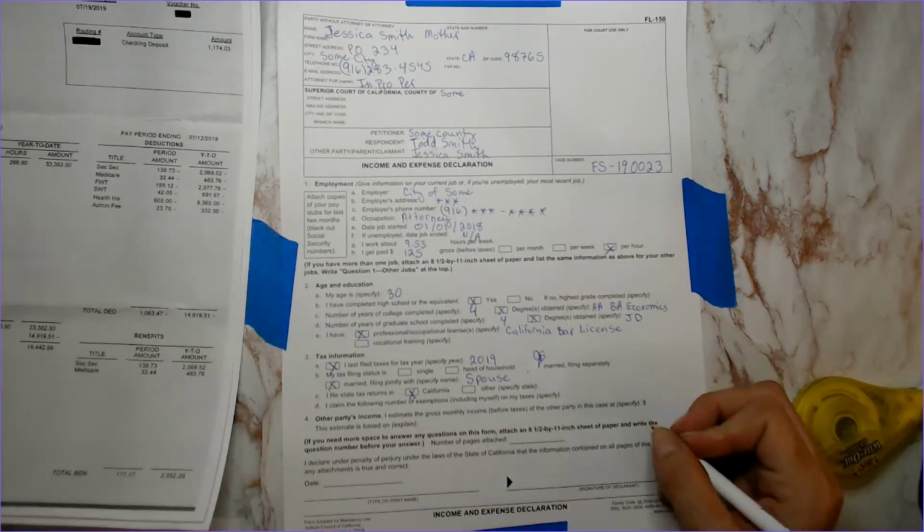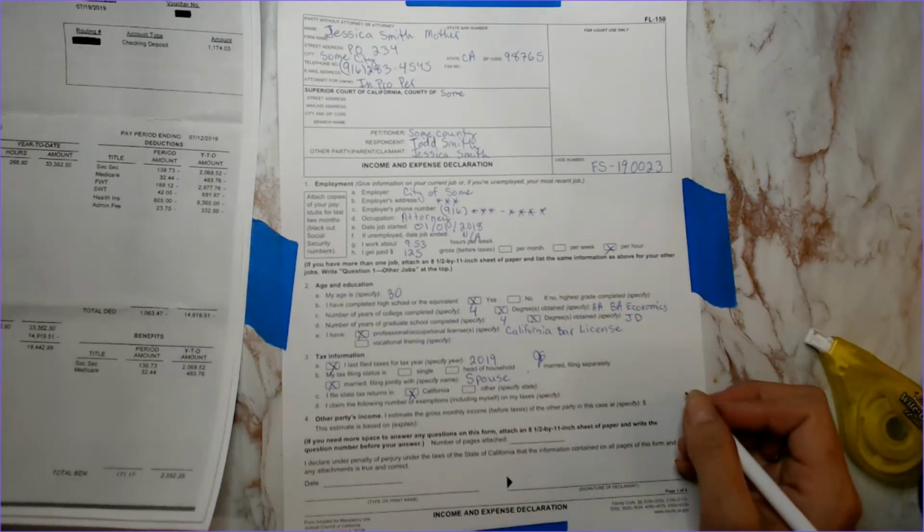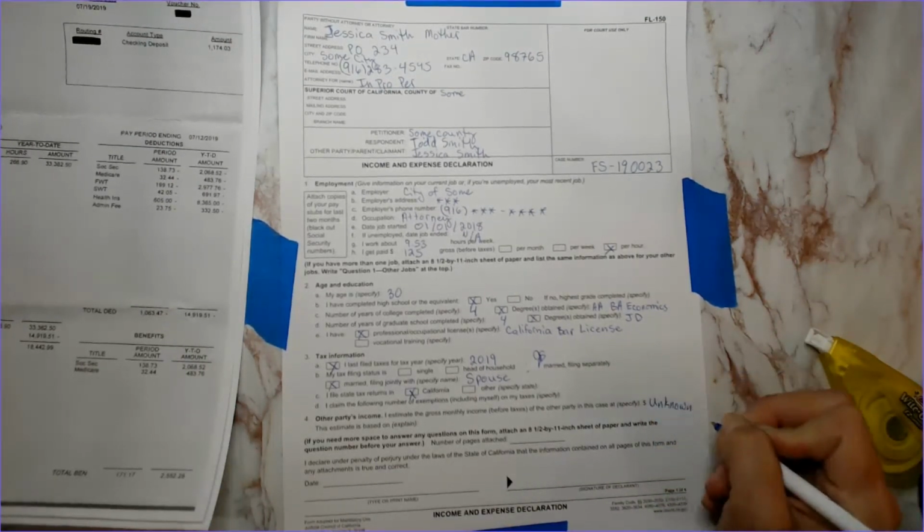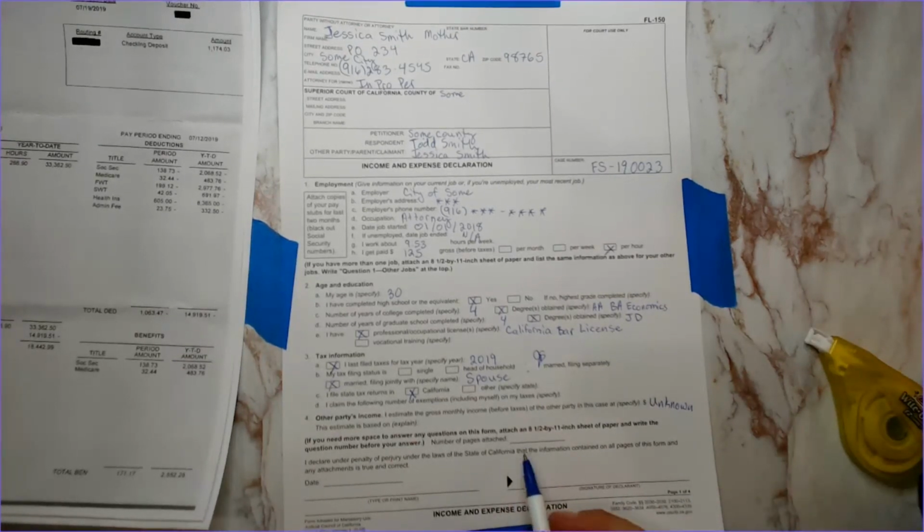Okay, other party's income. I estimate the gross monthly income before taxes of the other party in this case to be. Now, sometimes you don't know. Sometimes you have an idea. If you don't know, you can write unknown. If you have an idea, write down what you think it is. In this case, I'll say unknown. And then if you attach any other pages, they want you to state how many. You're going to date here, print your name, sign here.